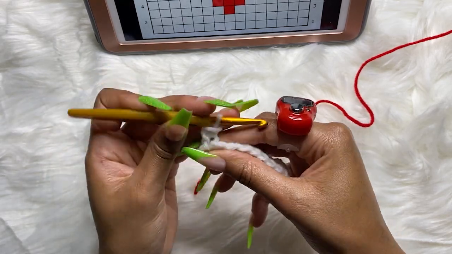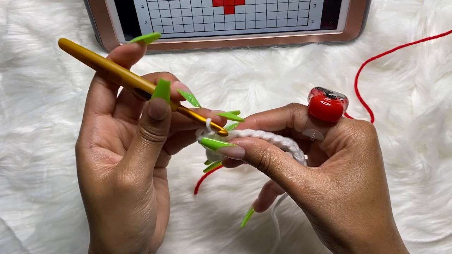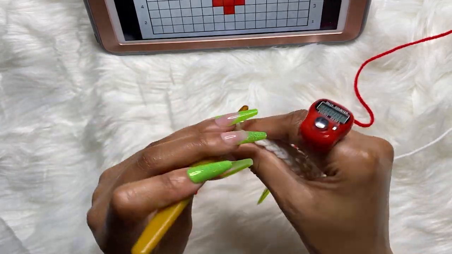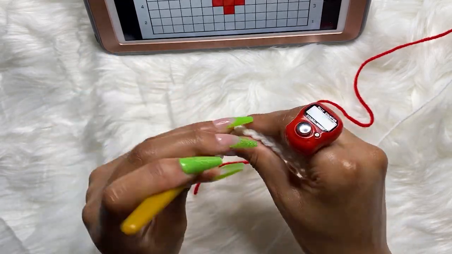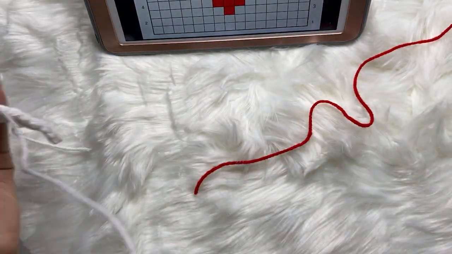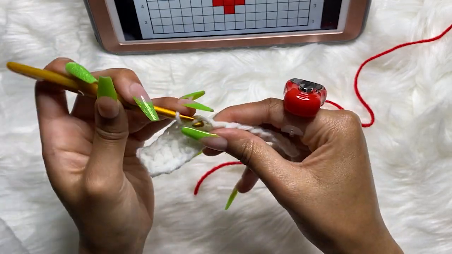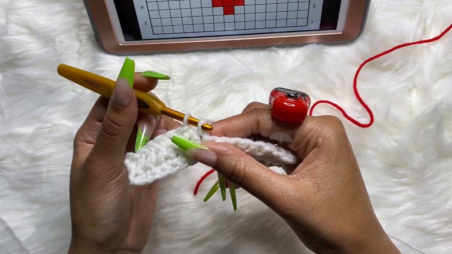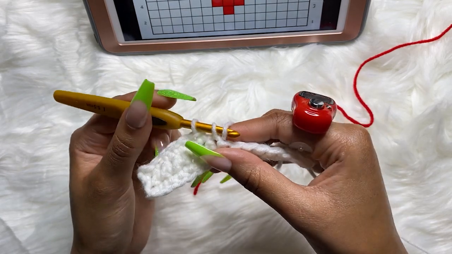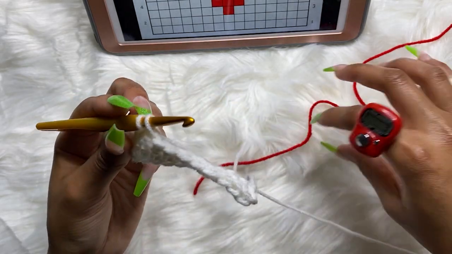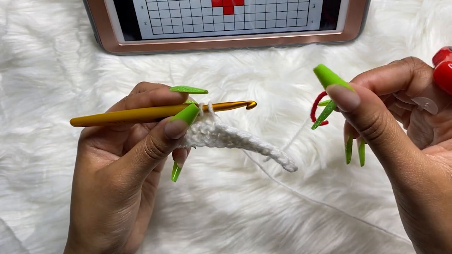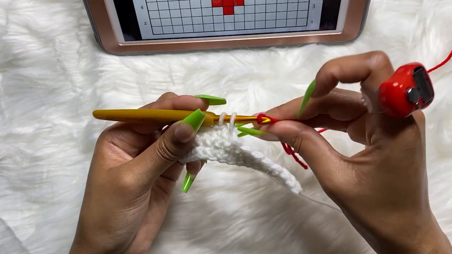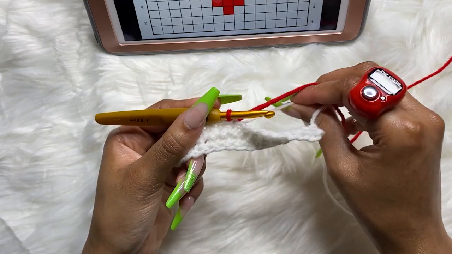So 1, 2, 3, 4, 5, 6, 7. Now with the single crochet, I'll usually yarn over with the white stitch until I have 3 on my hook and pull through. But for a seamless or somewhat seamless color change, I'm going to actually finish this stitch off with the red and pull it up just like that.